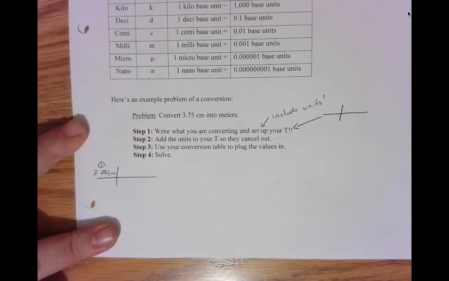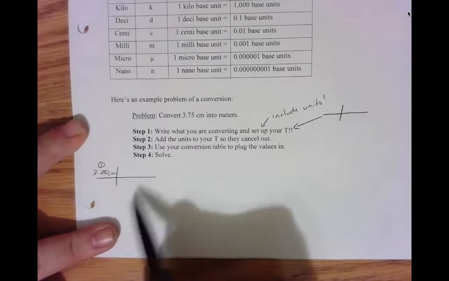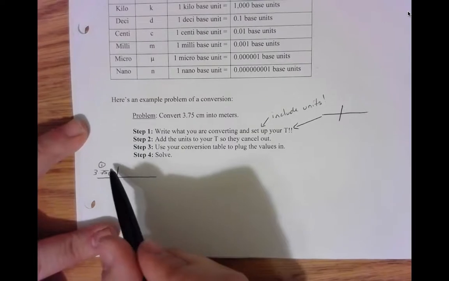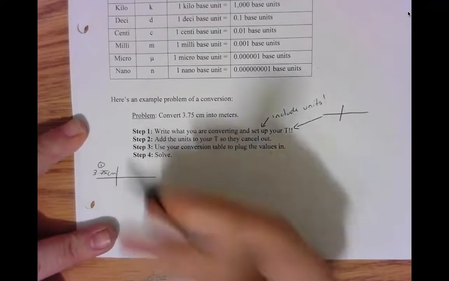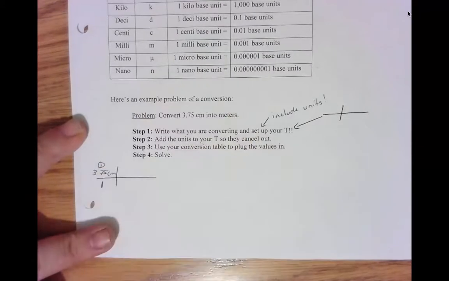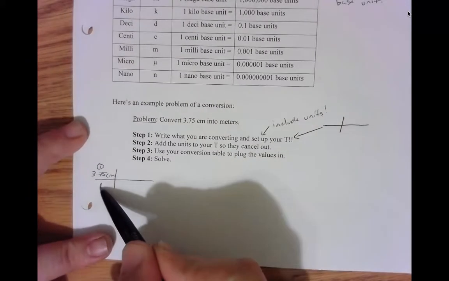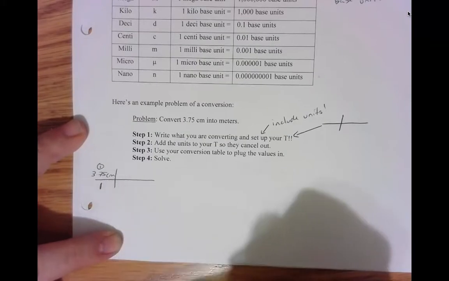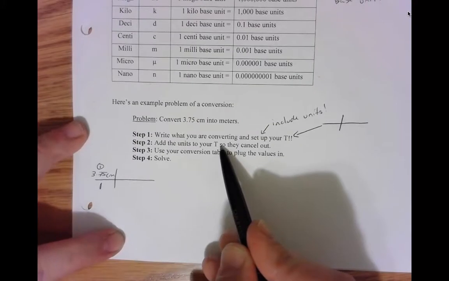So next we need to plug units into this side of our T-chart, the right side of our T, to make sure that our units cancel. So what you kind of have set up here are some fractions, except the fractions are divided by a T. So we can include a 1 here. Remember, everything is always divided by 1, and anything divided by 1 is still itself, so we don't have to write it, but if you do, it helps you remember to put your units next to it and not underneath it by mistake. So we need to add our units to the T so they cancel out.